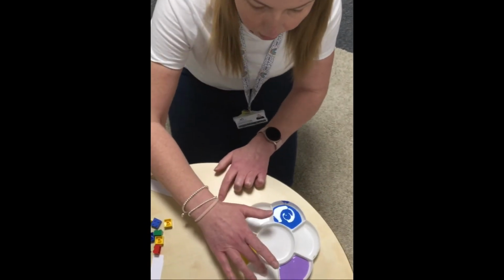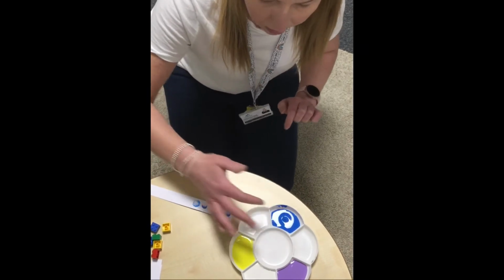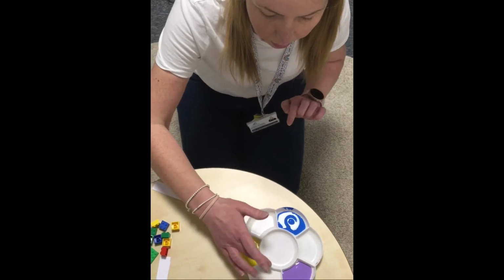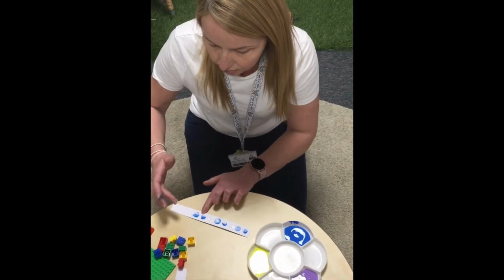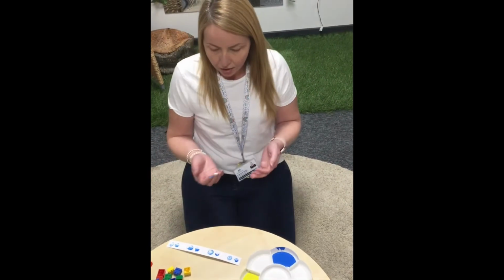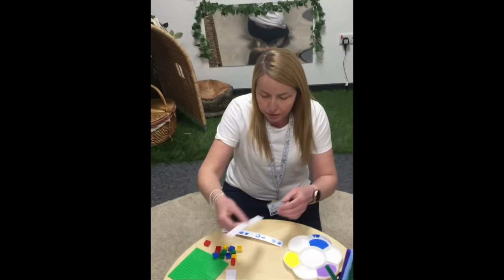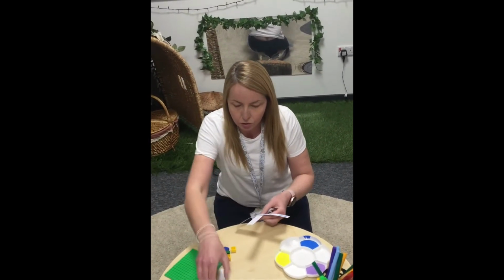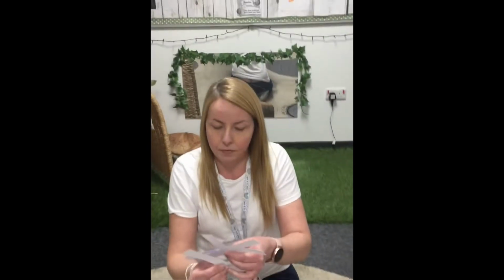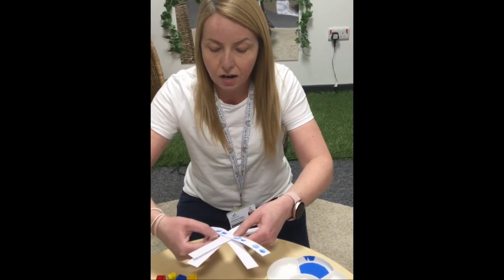Blue, white, blue, blue, right. So we'll go right down the strip, and then you could do a few more strips like that, and then what you could do is piece them all together to make a snowflake shape. So that is something that you could try at home with strips of card or paper.